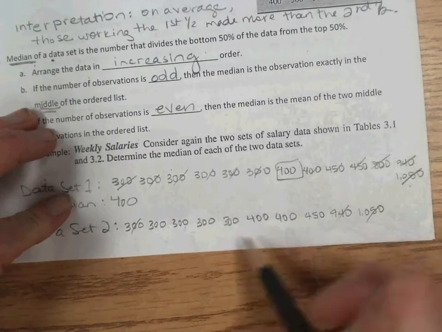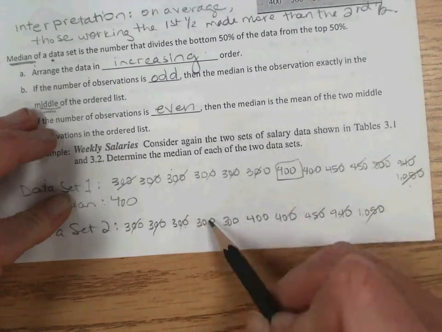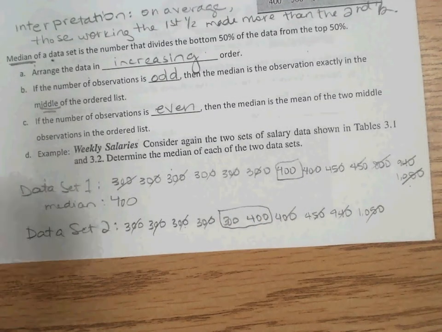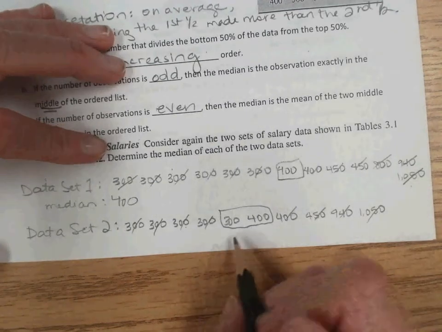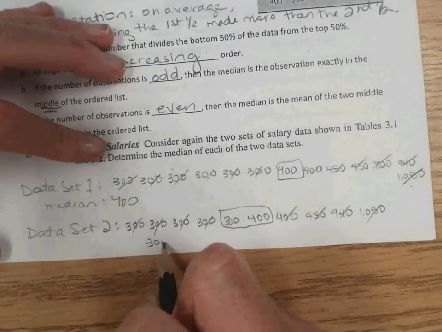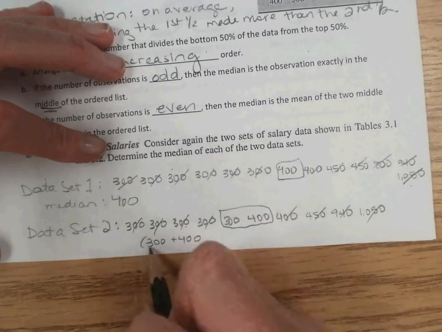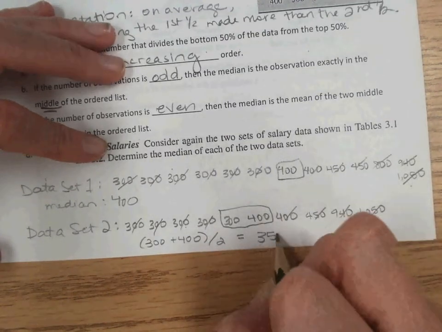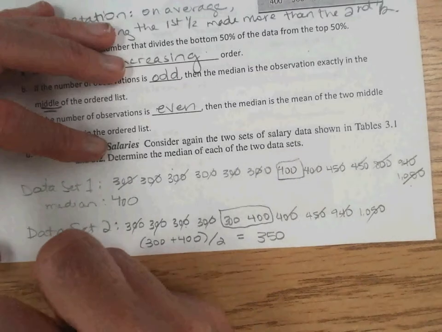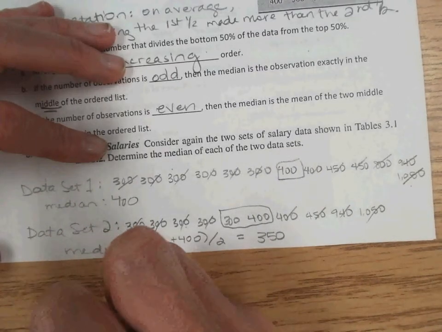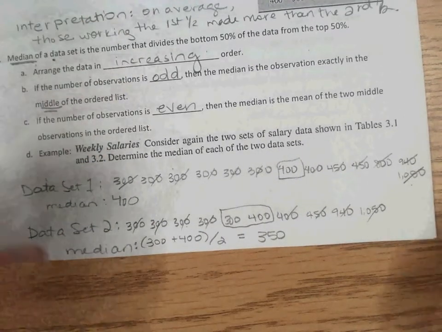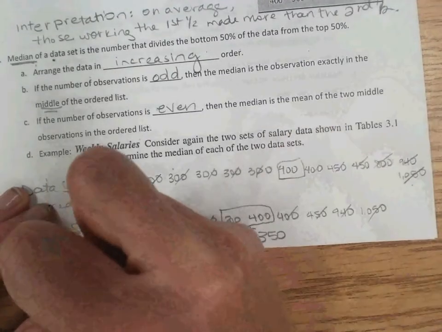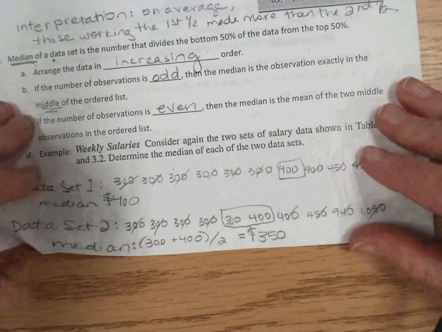And we find the middle, and it happens to be two numbers. And so in order to calculate the median in this case, we add these together and divide by 2. Find the average, and we get 350. So our median in this case is $350, the average of $300 and $400.